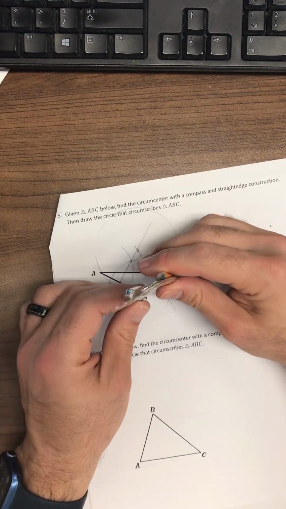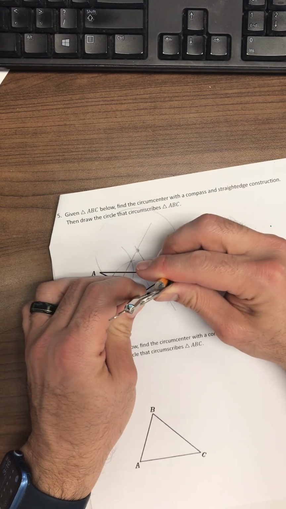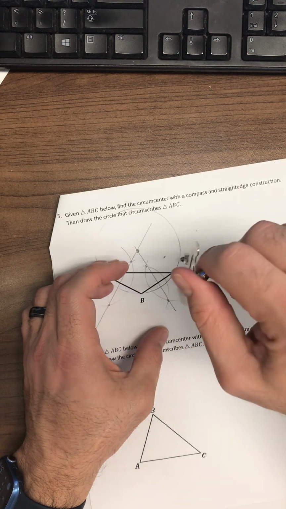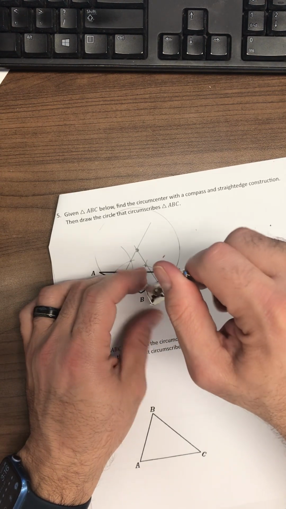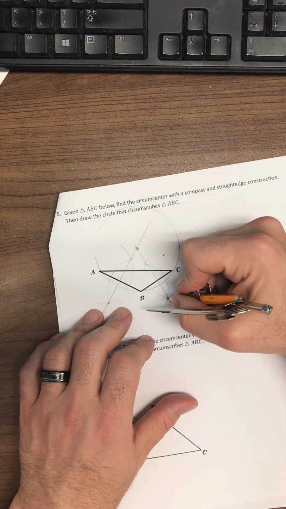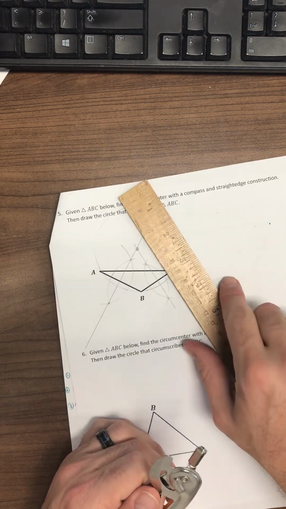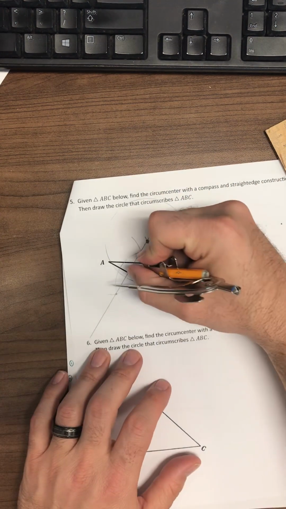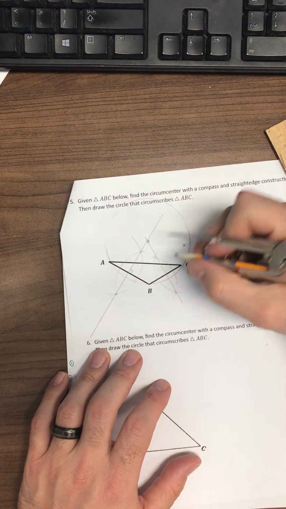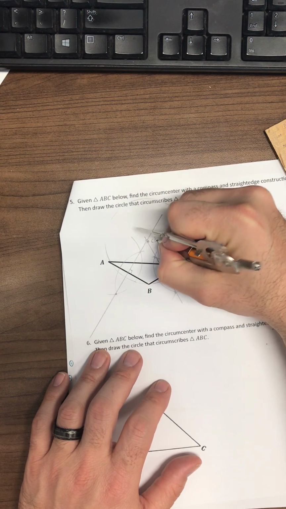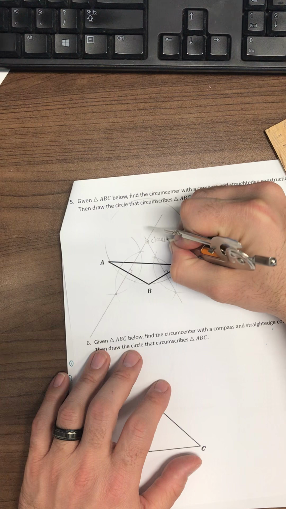BC. Go from B more than halfway to C. I went like 3/4 of the way here. Make an arc. Put the pointy side on C. Make the same arc. Darken in the 2 points of intersection. Get your straight edge. Make the perpendicular bisector. So your perpendicular bisector of AB, perpendicular bisector of BC, and they intersect right here at what's called the circumcenter.